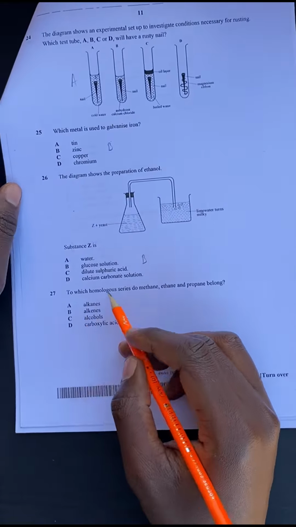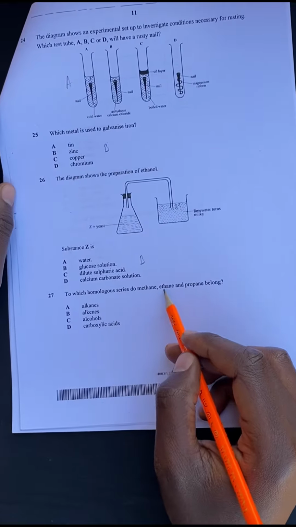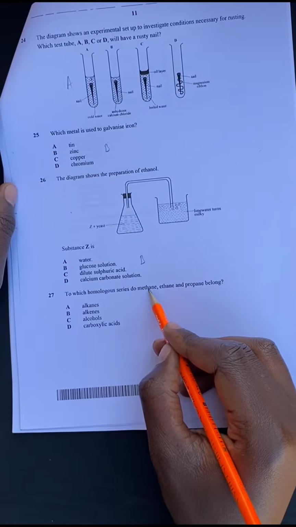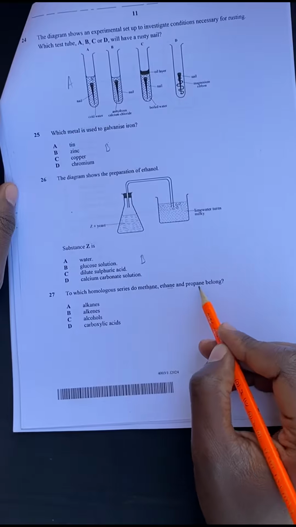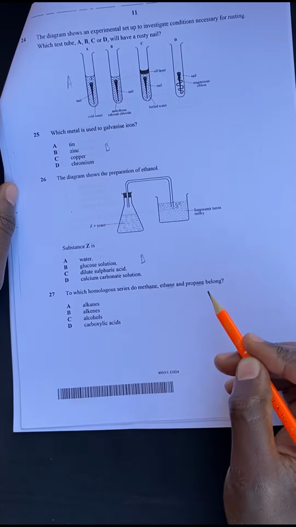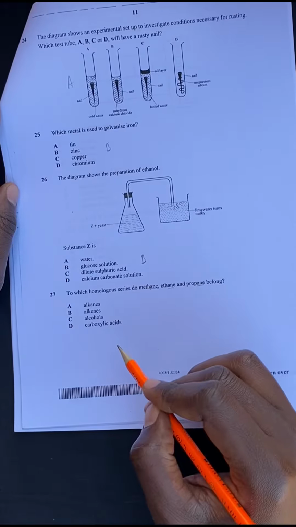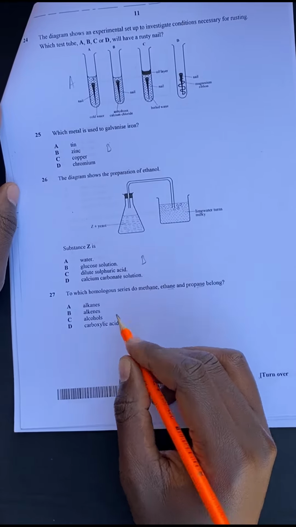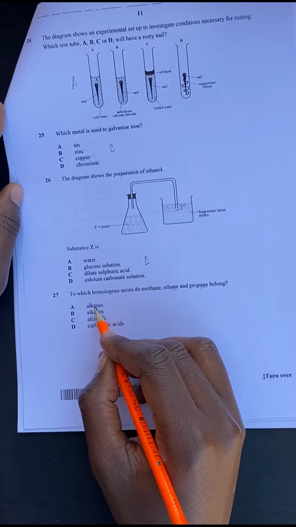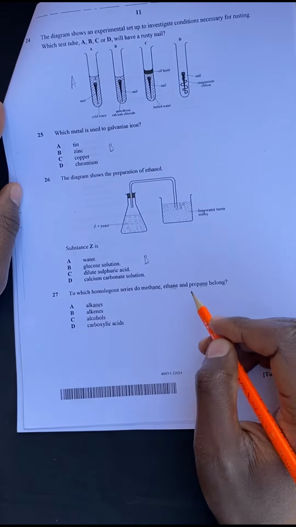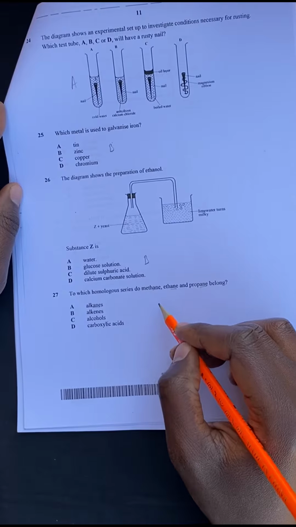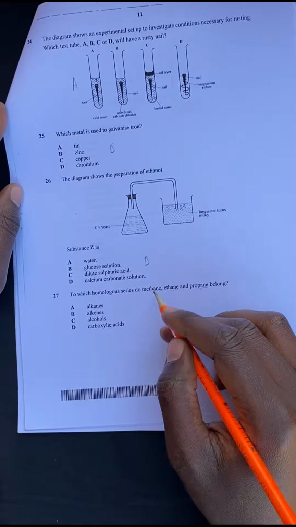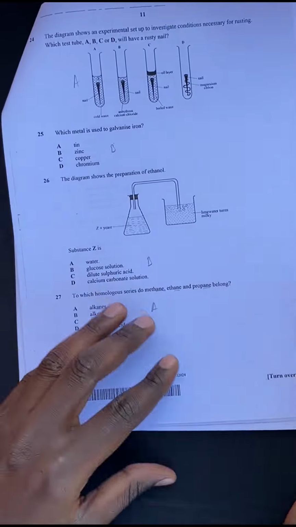Question 27. To which homologous series do methane, ethane, and propane belong? So we can see here their names, they end with ANE. So if the suffix of the name is ANE, the homologous series to which those compounds belong is the alkanes homologous series. You can see also that the alkanes, the name also ends with ANE. So you can use that to memorize. So question 27, the correct answer here is A.